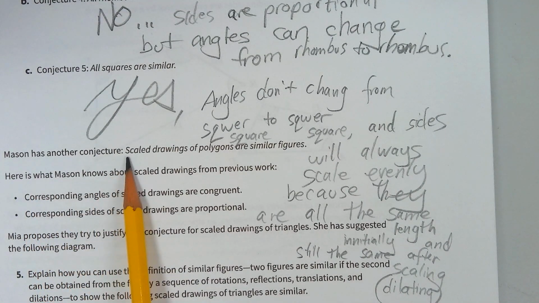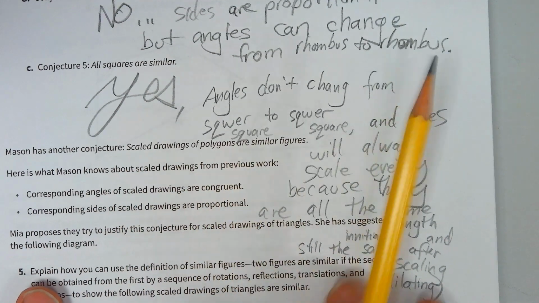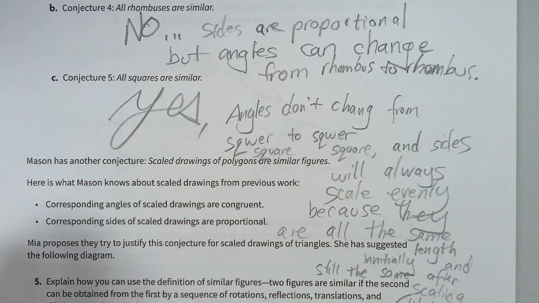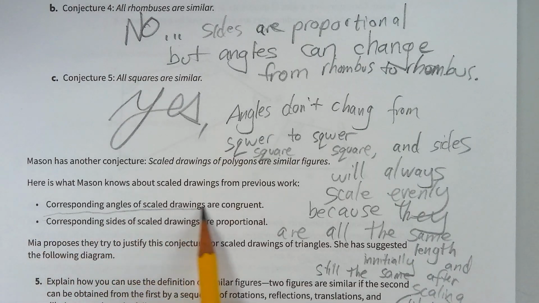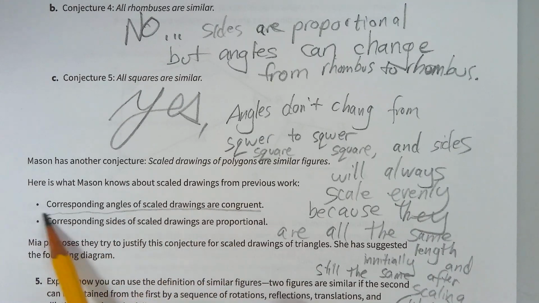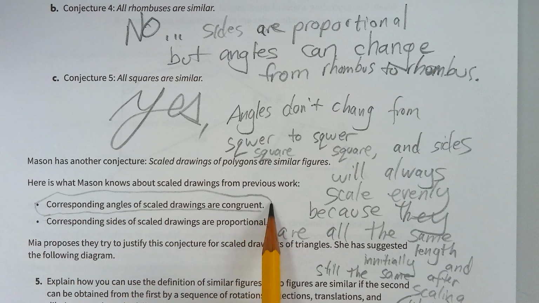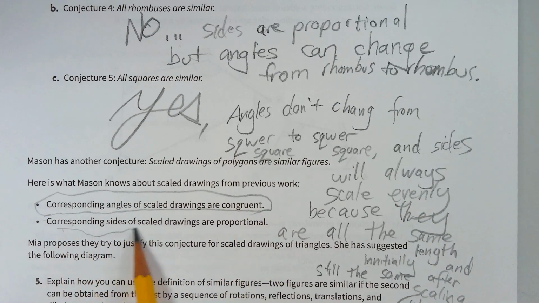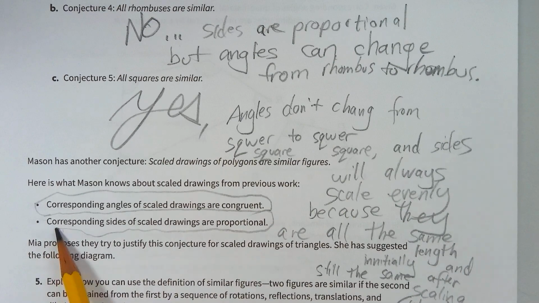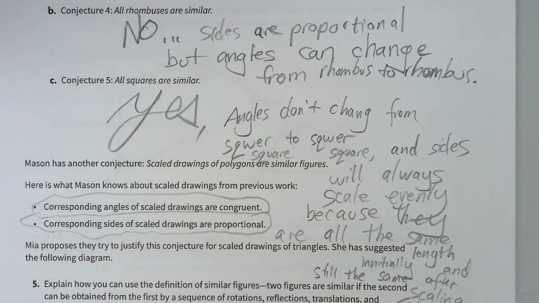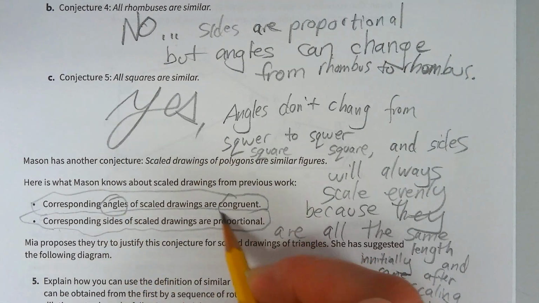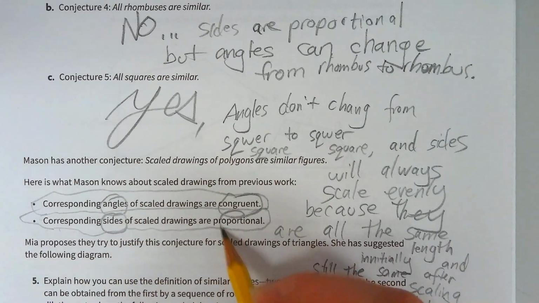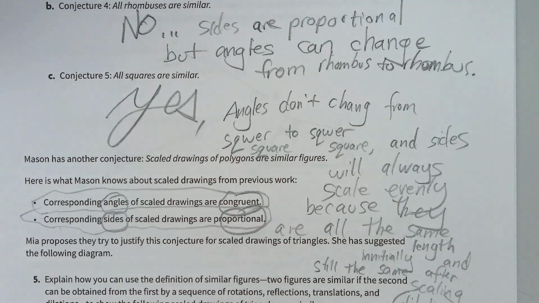Mason has another conjecture. Scaled drawings of polygons are similar figures. Yeah, if that's all you did is scale it, yeah. Corresponding angles of scaled drawings are congruent. Good, the angles have to be the same, or else it's not the same shape. And the corresponding sides of scaled drawings are proportional. Yes, okay, there we go. That is the other definition of similarity. If the angles are congruent, the sides are proportional. What does sides proportional mean?